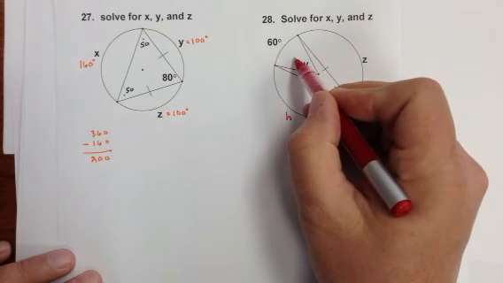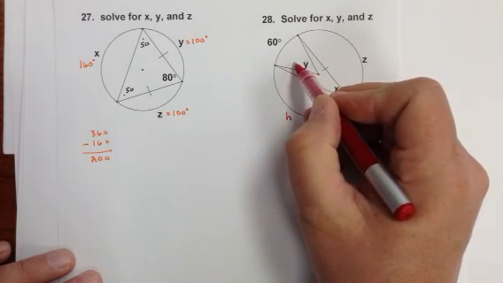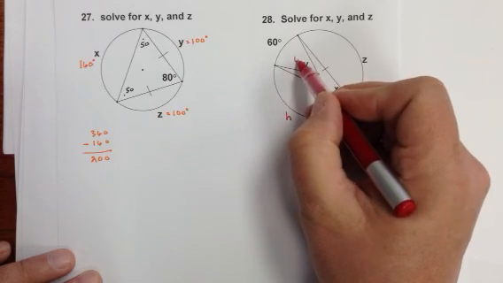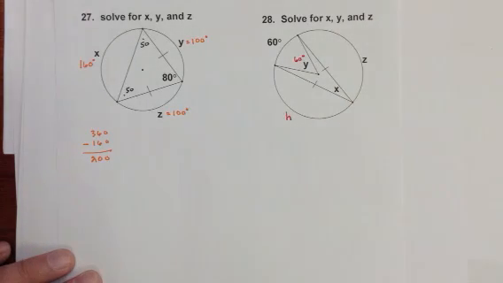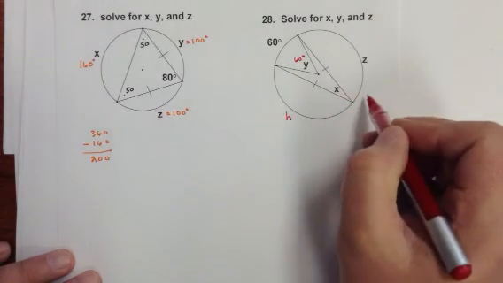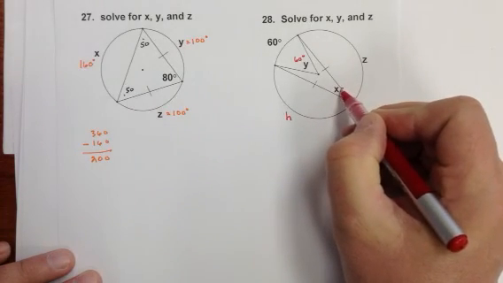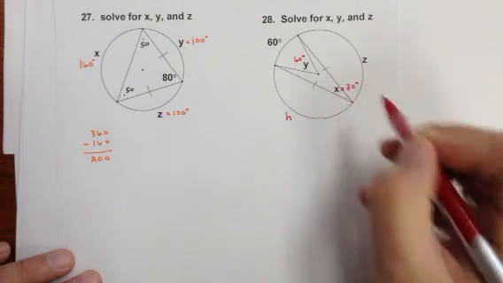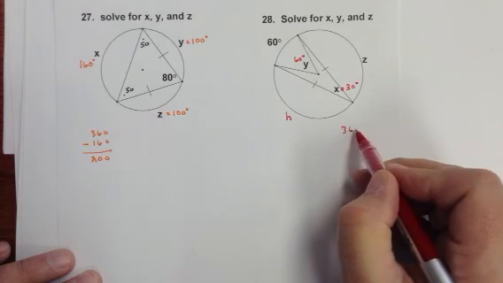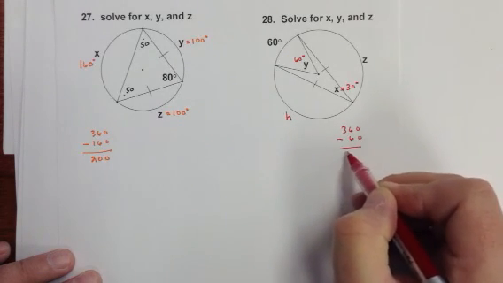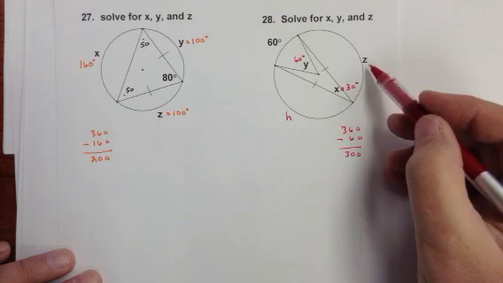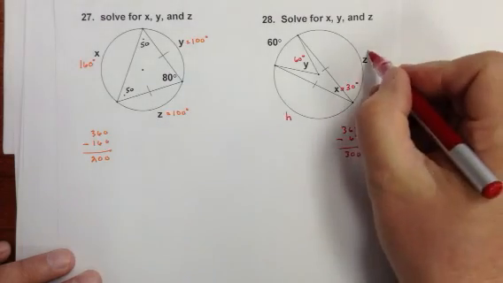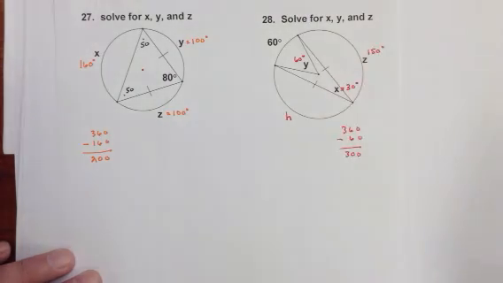It is equal to its intercepted arc by the central angle theorem, so y is 60. X is an inscribed angle. It's half of its intercepted arc, so x is going to equal 30 degrees. 360 minus 60 is 300. I have two equal parts, so each of those parts is going to be 150 degrees.